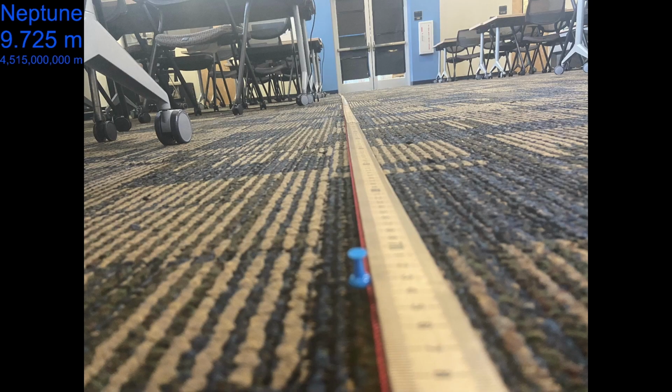And finally, we get to the very last of our planets with Neptune at 9.725 meters away from the Sun. As you can see from our model, we can barely see the Sun with our picture. In reality, if we were this far away and looking at the Sun, it would be even dimmer than it was at Uranus, and it is looking just like your average star. And its actual distance away is 4.515 billion meters from the Sun.